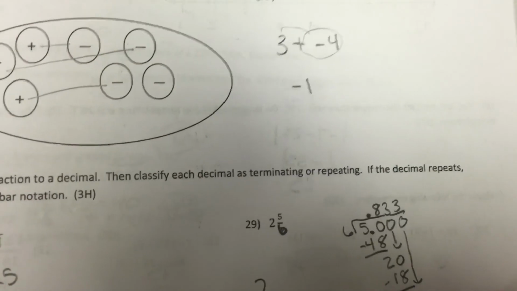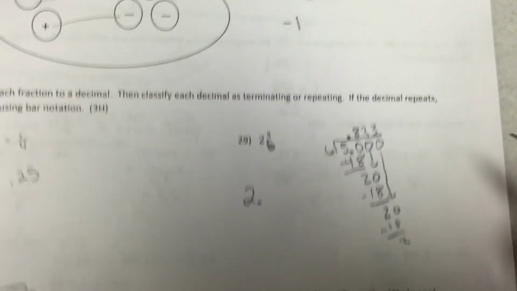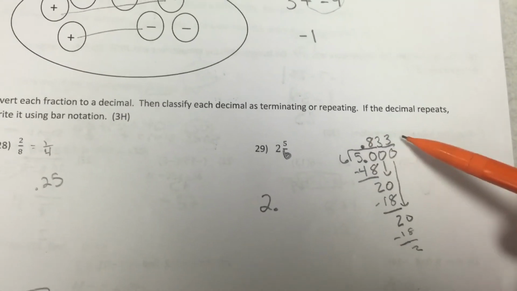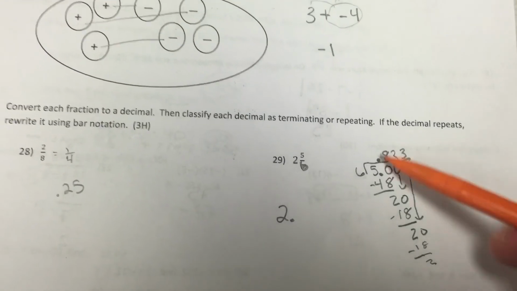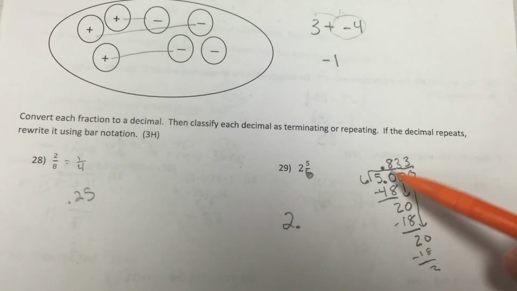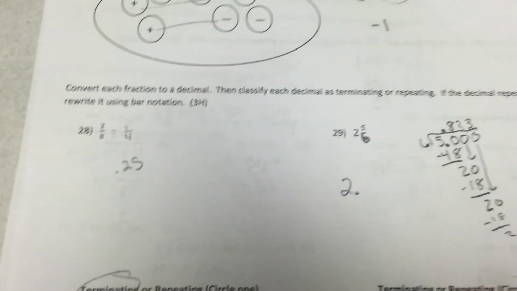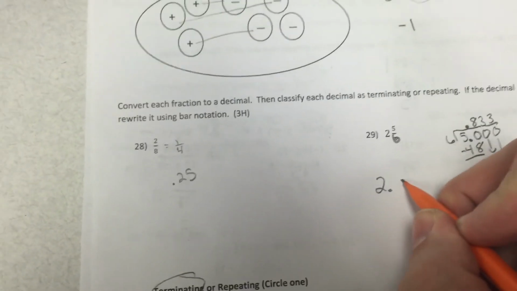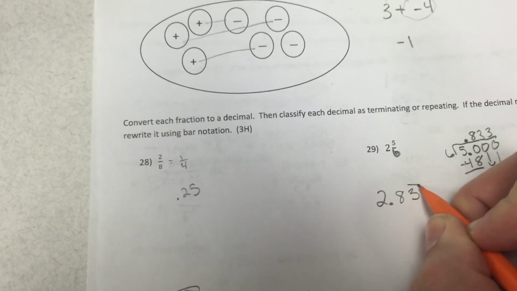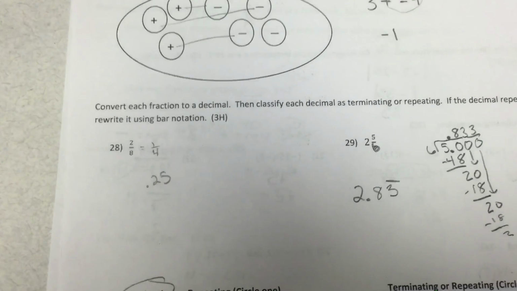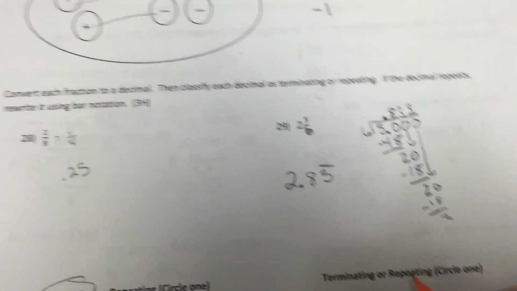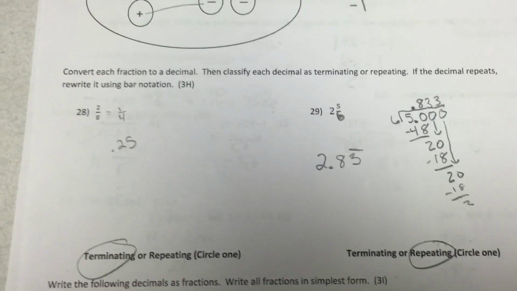And when I subtract that from 20, I'm going to end up with the same cycle again. So once I've seen this pattern go 2 to 3 times, now I can see that my 3 is going to repeat. So I could write this as 2.83 with a repeating bar over the 3 only. That's the only number that repeats, and I'm going to put repeating down here for my circle.